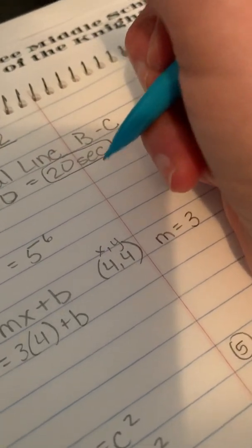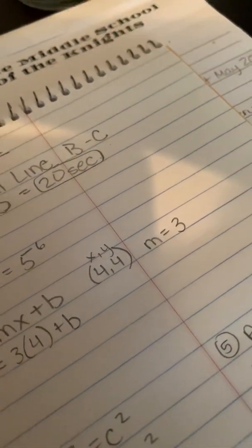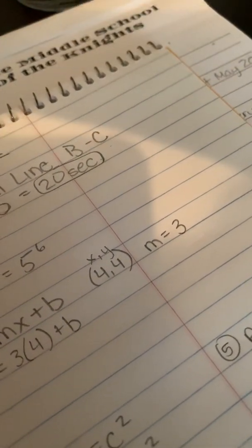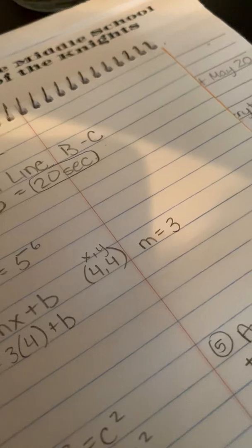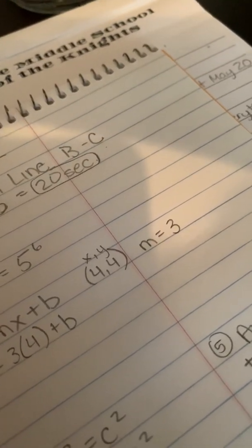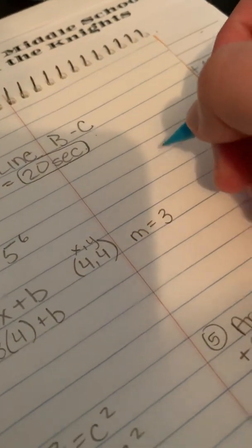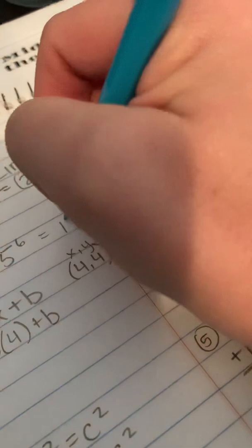But for the sake of time here, we can just put it in our calculator. 5 to the 6th power is the same thing as 5 times 5 times 5 times 5 times 5 times 5. It's multiplying 5 by itself 6 times, which is 15,625.